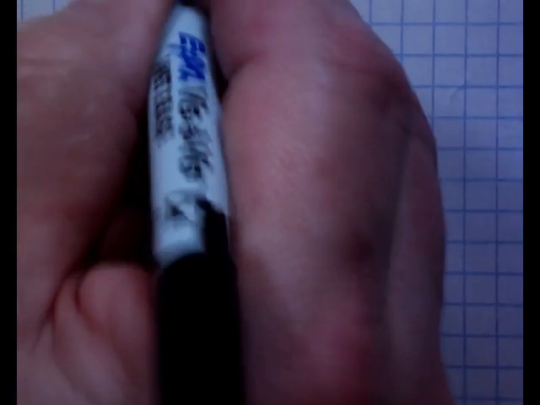Bases are compounds which, when placed into water, deliver hydroxide ions into solution.